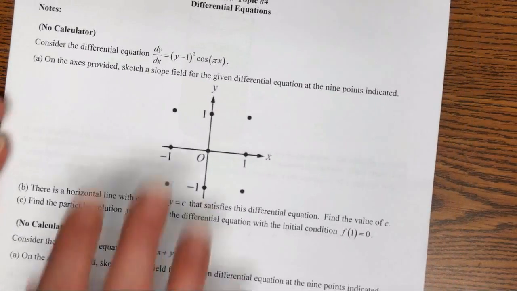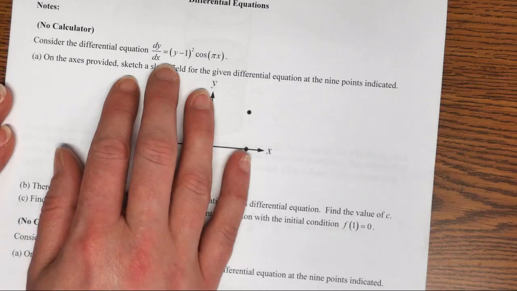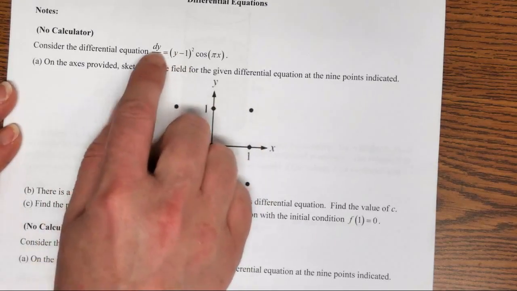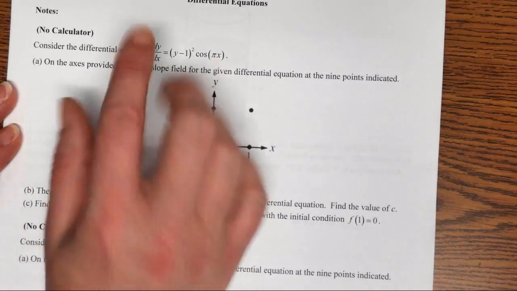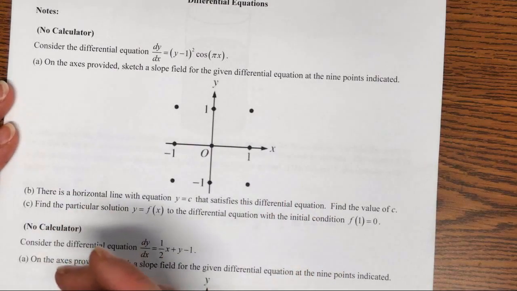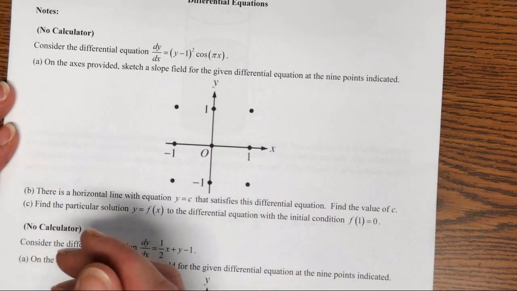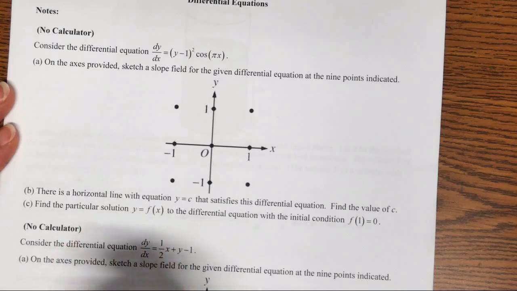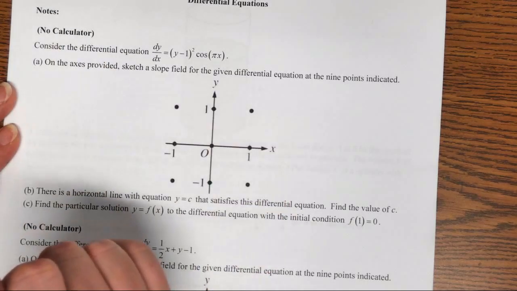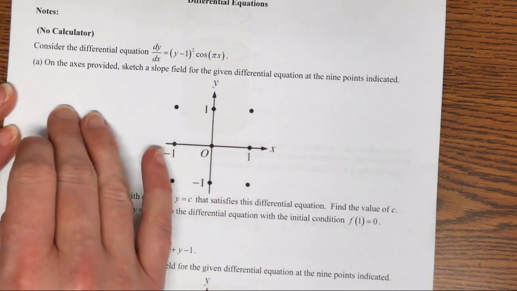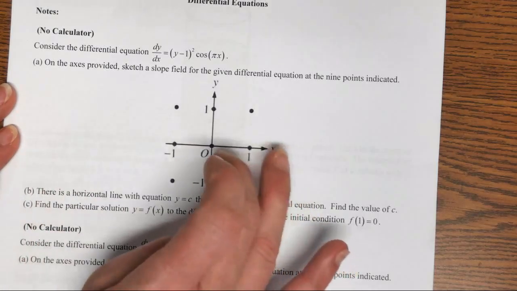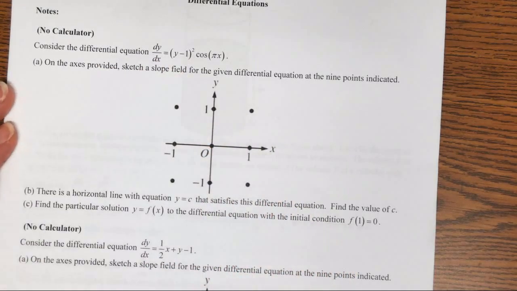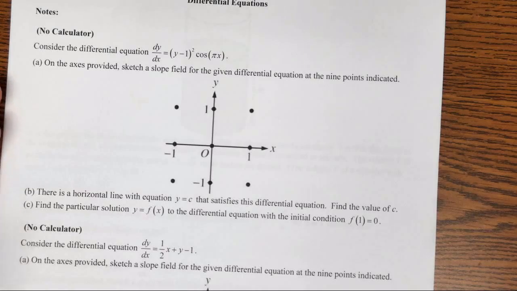Okay, so we have a differential equation, which means we have our slope in terms of both y and x. That's really all that is. So on this one, and it's a no calculator, so we have to be careful with that, we need to use these points to sketch a slope field. So what I tend to do is take each point and plug it in.